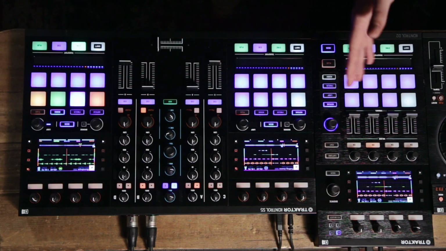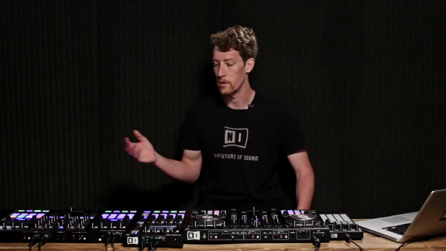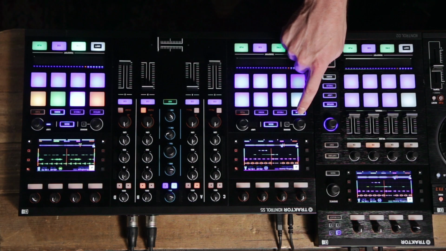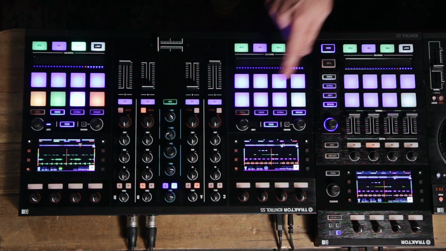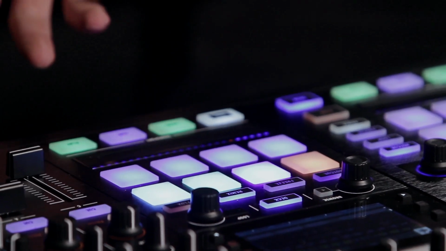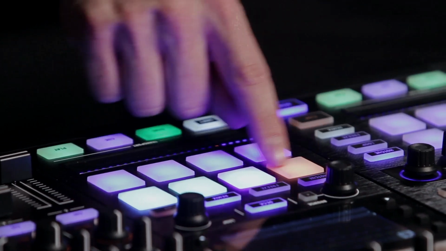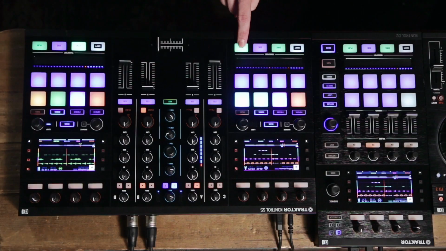Now, I have 2 additional controllers here which also support stem playback. I have the Traktor Control D2 as well as the Traktor Control S5. Now, let me show you how I'm able to control stems using the S5. Currently, I'm on my hotkey button, which gives me 8 hotkeys directly from the hardware. By pressing the Remix Deck button, this now allows me to control my stems. Just like the Traktor Control S4 Mark II, the top row of buttons here allow me to mute and unmute these particular stems.